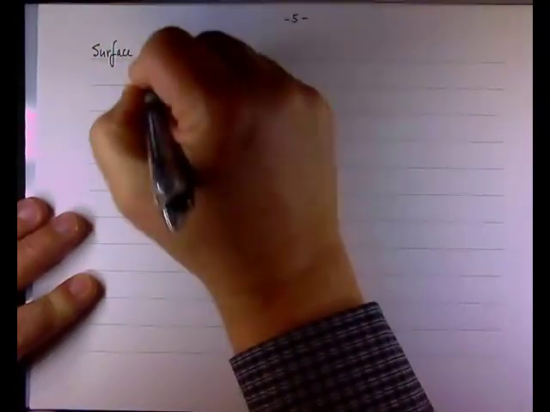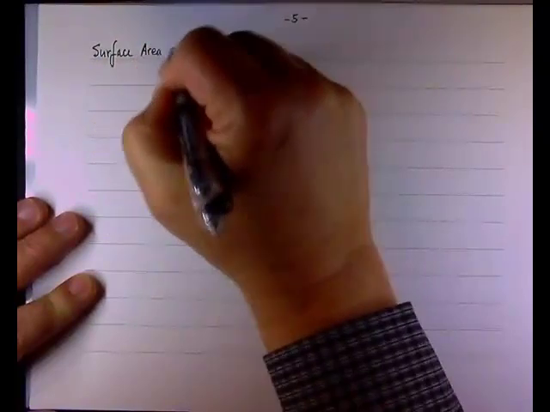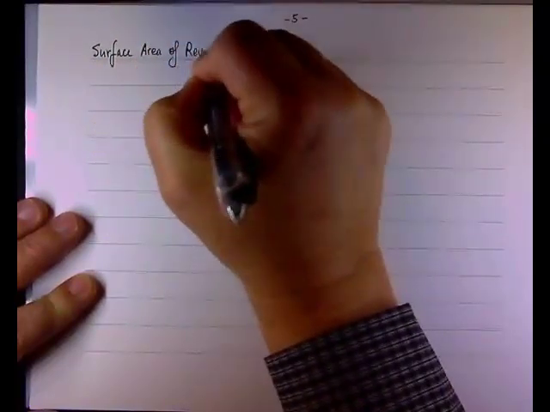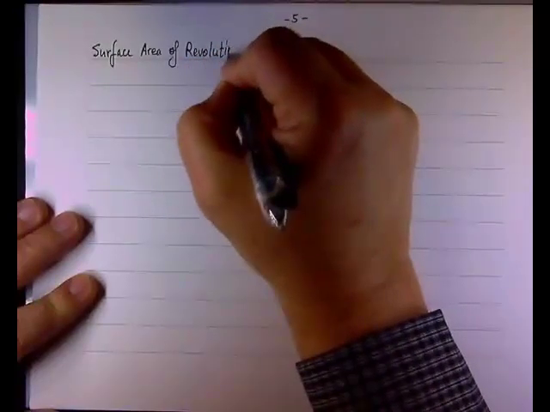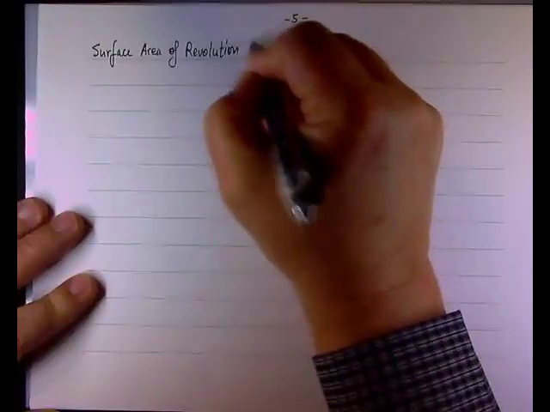All right, so let's write it down. The topic here, was it page 5? Yeah, we're in page 5. So the topic will be surface area of revolution. So in your book, it's section 8.2.